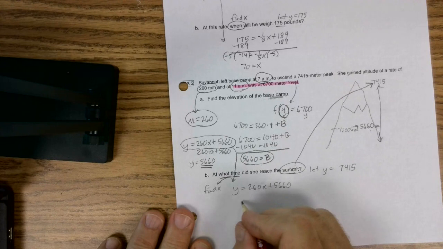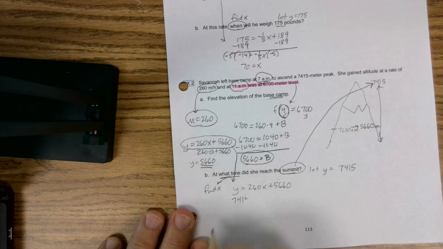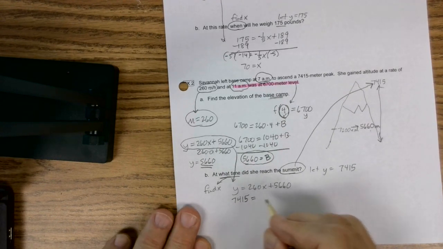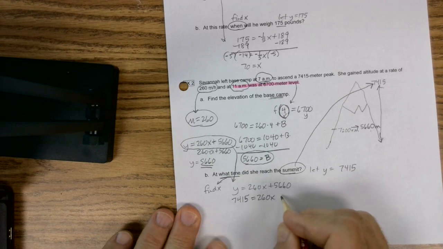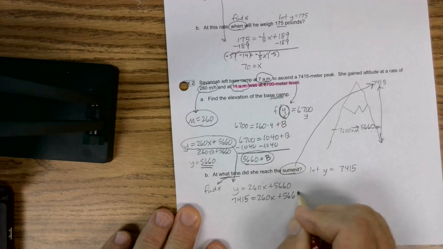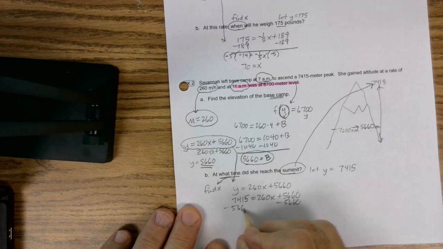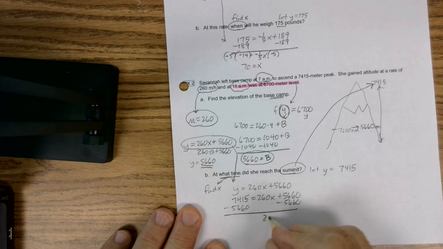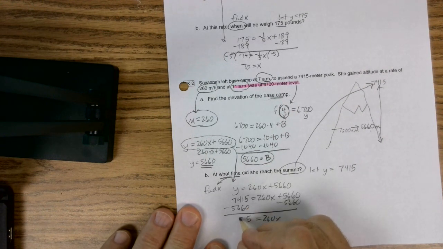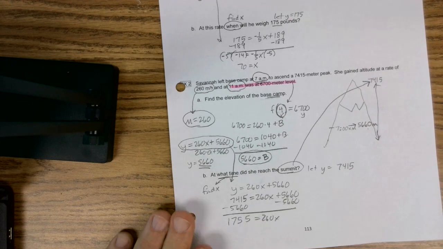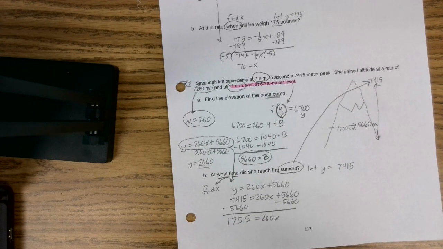7,415. So I'm going to go 7,415 equals 260x plus 5,660, minus 5,660, minus 5,660. Don't want to screw this up. 260x equals, let's just subtract, you can do it, 7,1. Double check, isn't that funny? 7,415 minus 5,660.